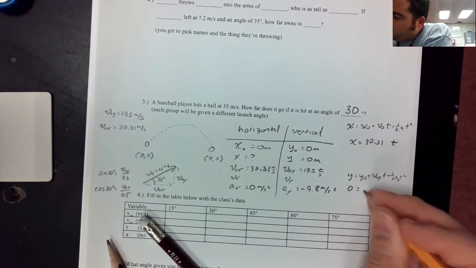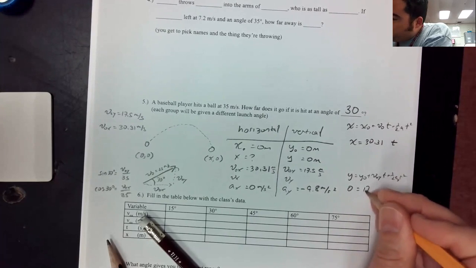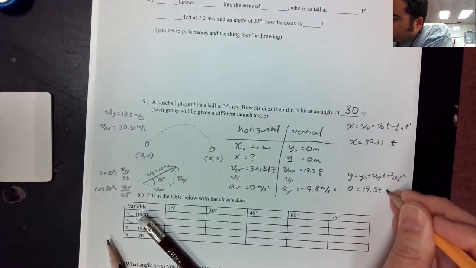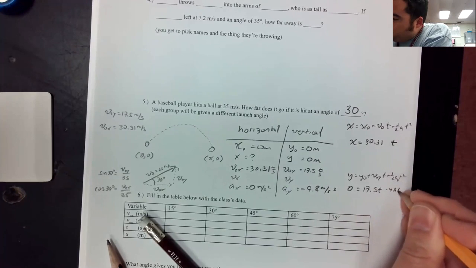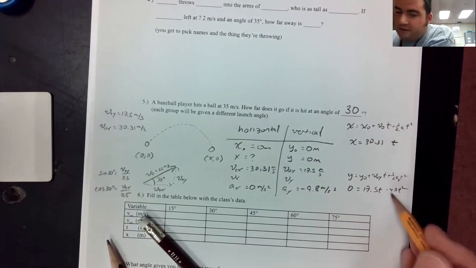So 0 equals 17.5 T minus 4.9 T squared, because 1/2 times 9.8.